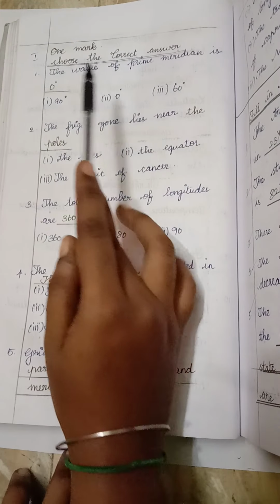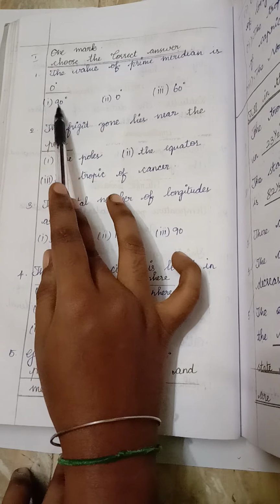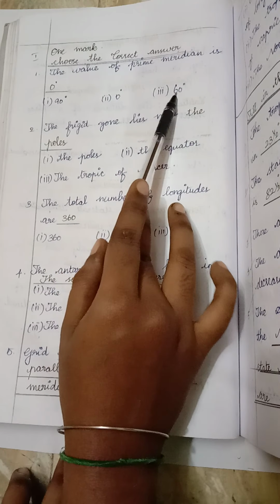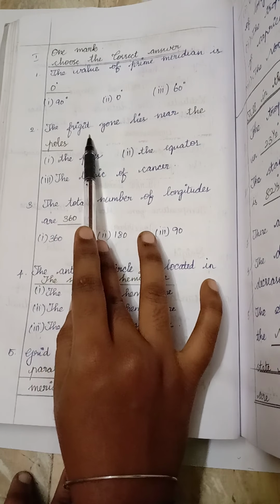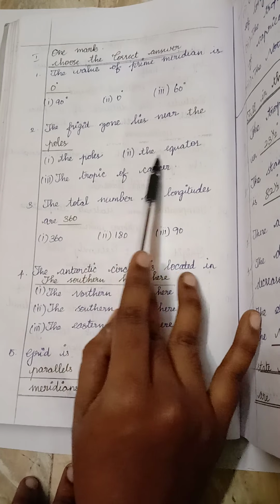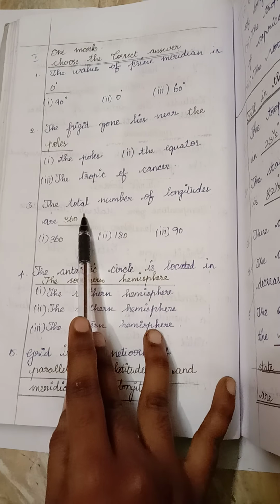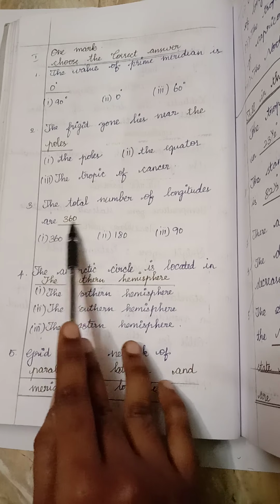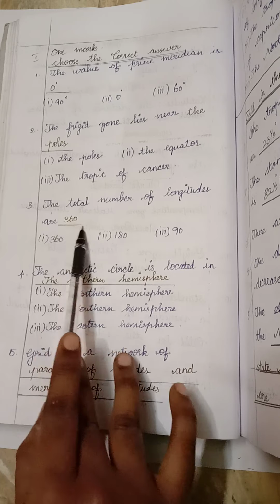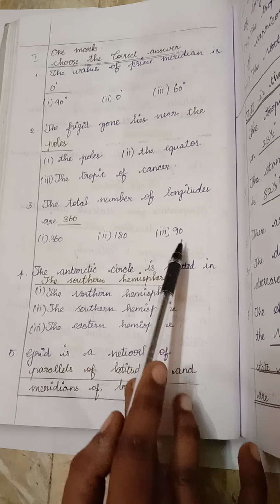One mark. Choose the correct answer. The prime meridian, the answer is 0 degree. The options are 90 degree, 0 degree, 60 degree. The frigid zone lies near the poles. The options are poles, equator, Tropic of Cancer. The total number of longitudes is 360. The options are 360, 180, 90 degree.